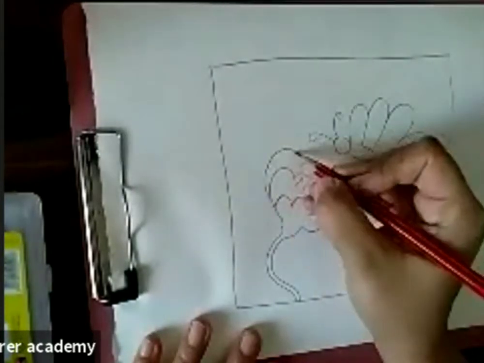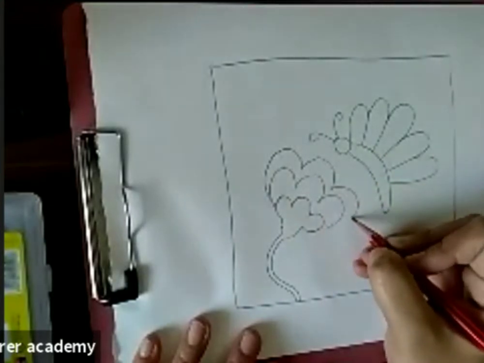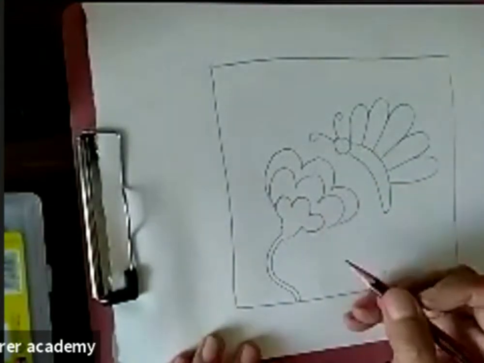Just increase the size of the flower petal. So it will become a flower like this.